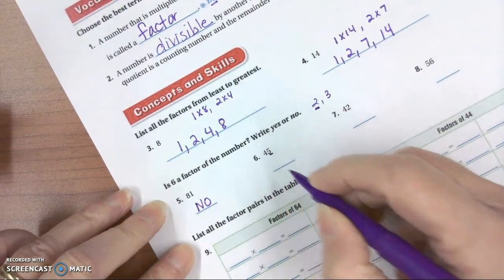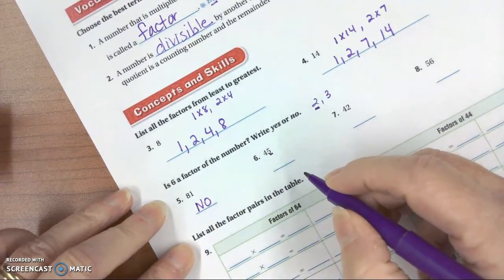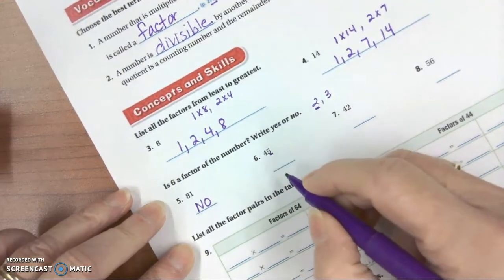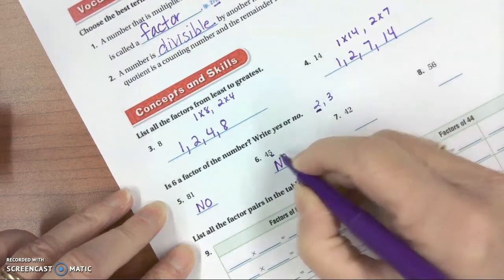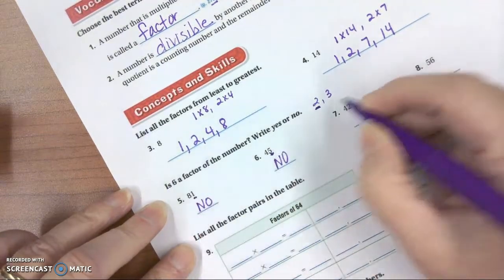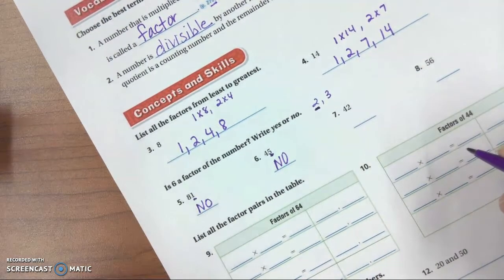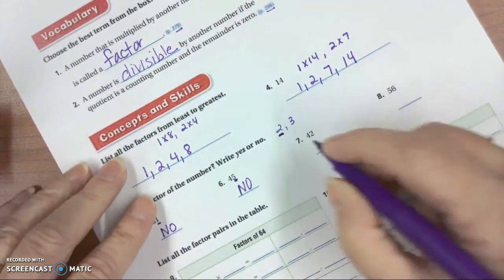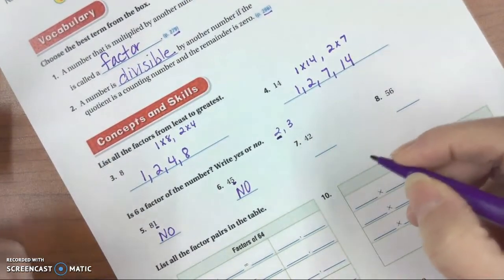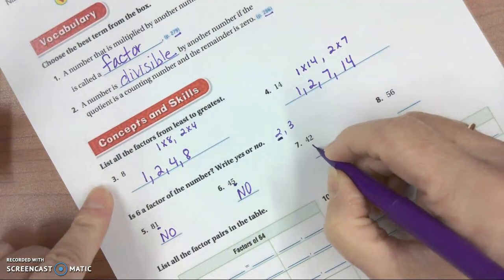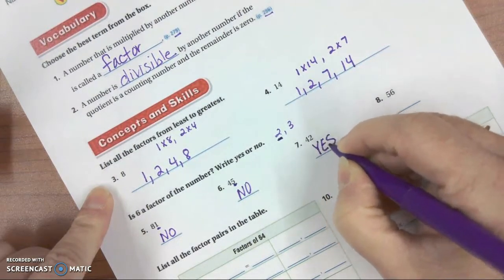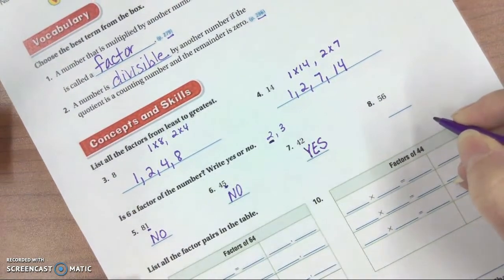Once again, 45. I can say 6 times 7 is 42, and I can say 6 times 8 is 48, but there's not a whole number times 6 that will give me 45. No, it's also odd. So these are both odd. They're not divisible by 2, so they can't be divisible by 6. Then we have the number 42. I just said that 6 times 7 is 42, so is 6 a factor of 42? The answer is yes.